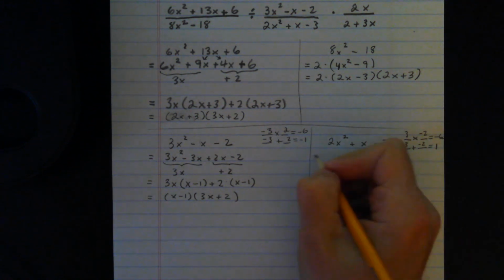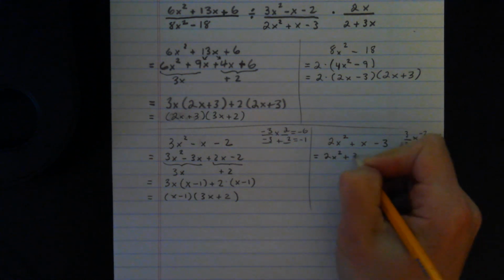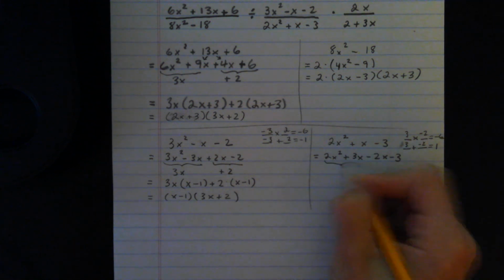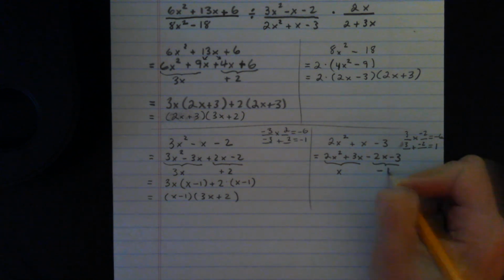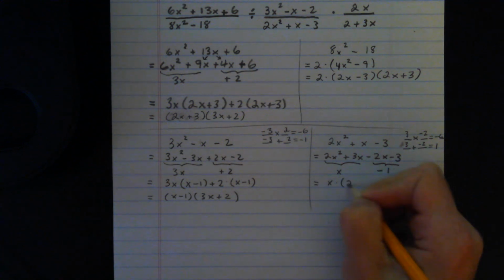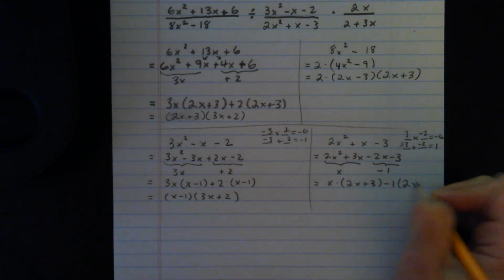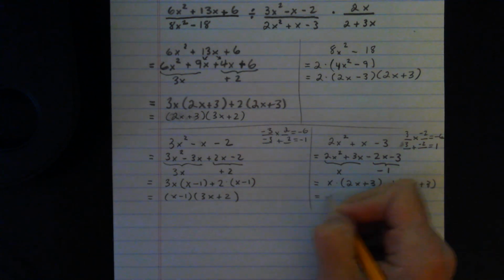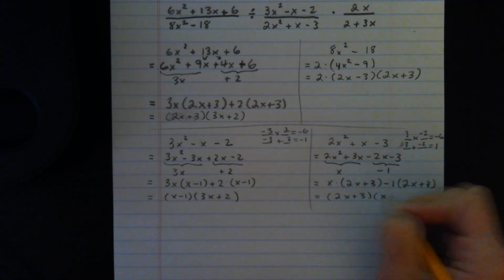Like so. Okay, so now let's do the decomposition. I've got 2x squared plus 3x minus 2x minus 3. Here my GCF is x, and here my GCF is minus 1. That leaves me with x times (2x plus 3) minus 1 times (2x plus 3). Factor out the 2x plus 3, and that leaves behind an x minus 1.